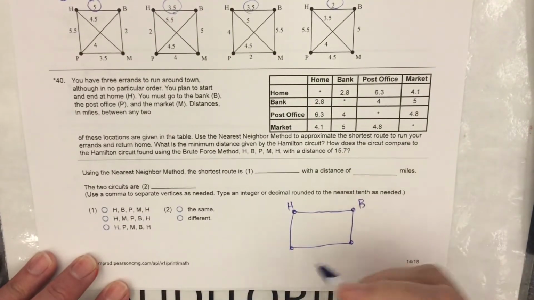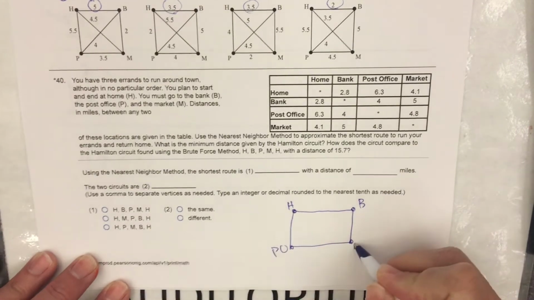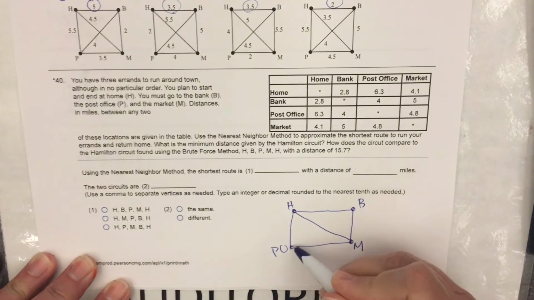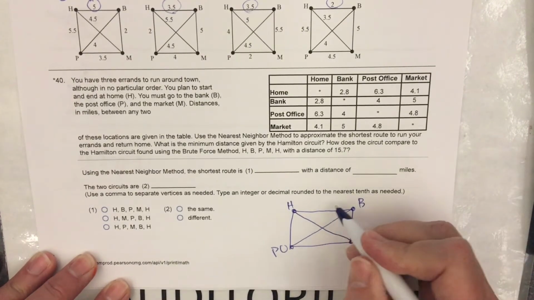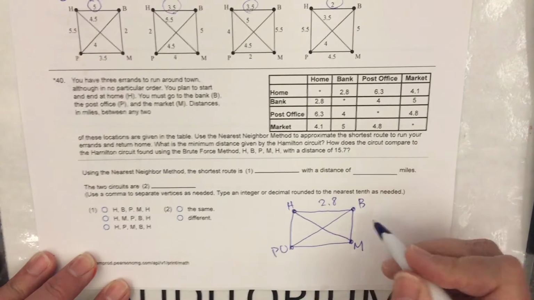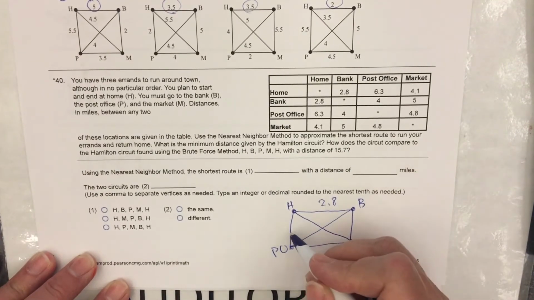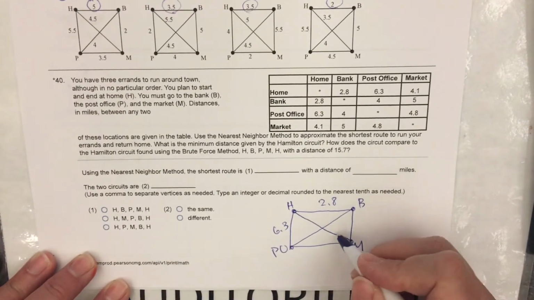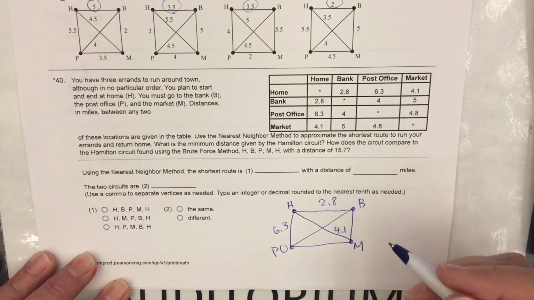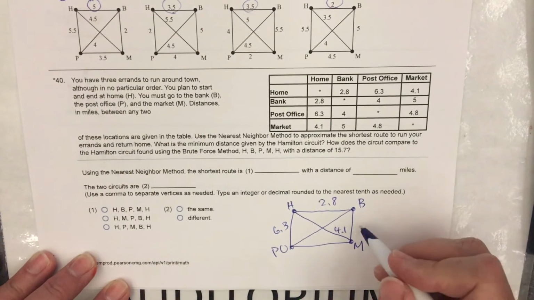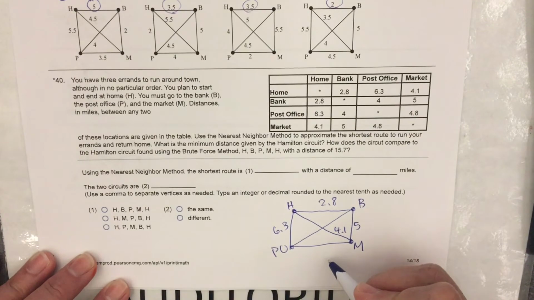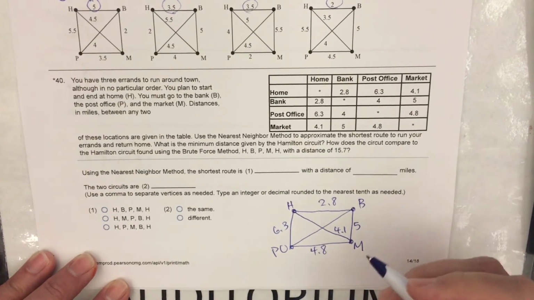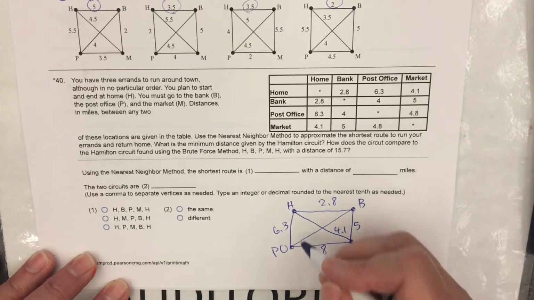Home, bank, post office, market. And then I got to put these lines in the middle. Home to the bank is 2.8. Home to the post office is 6.3. Home to the market is 4.1. Bank to the market is 5. Market to the post office is 4.8. And then post office to the bank is 4.